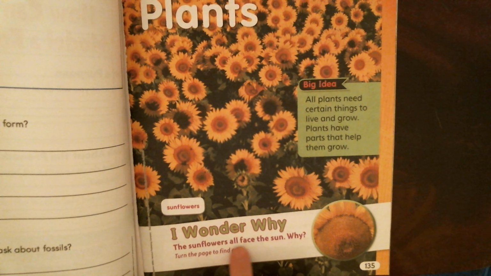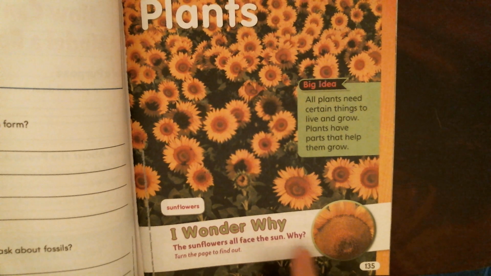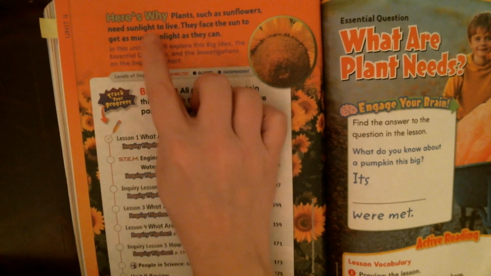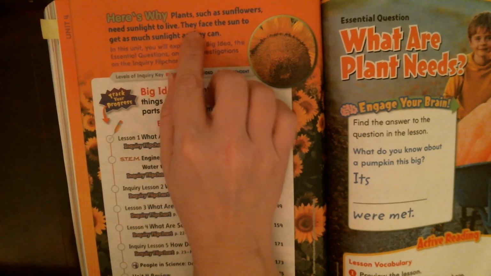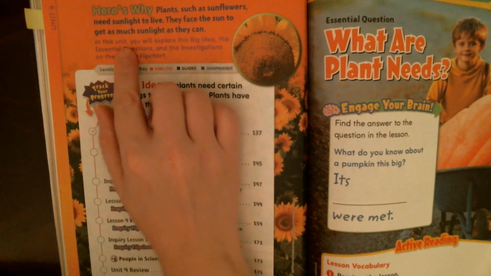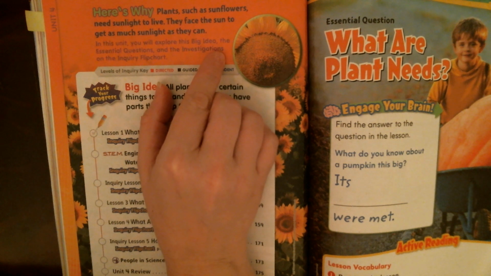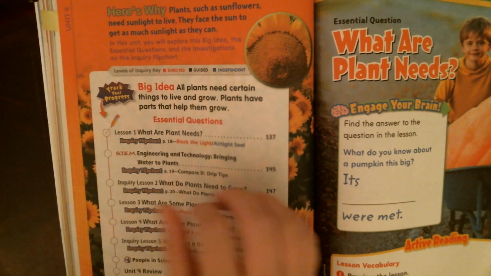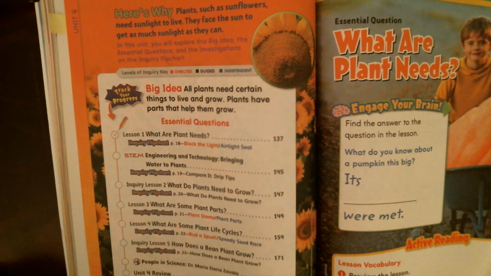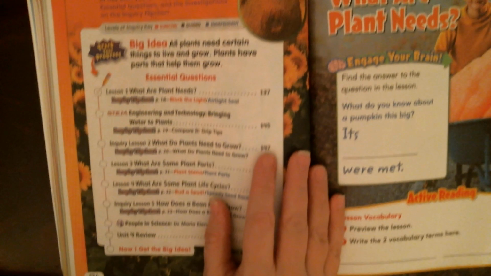And this is a beautiful sunflower field. And it says, I wonder why the sunflowers all face the sun. Why? Here's why. Plants such as sunflowers need sunlight to live. They face the sun to get as much sunlight as they can. In this unit, you will explore this big idea, the essential questions and the investigations on the inquiry flip charts. Now the flip charts, we're going to use our planting journal instead to replace those.